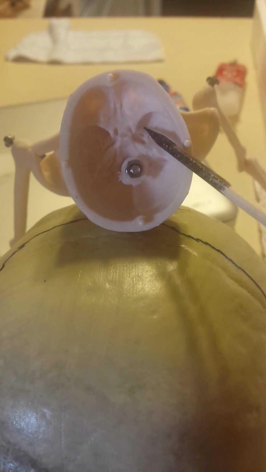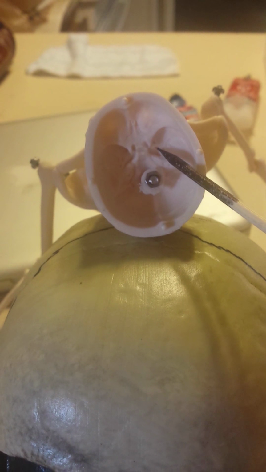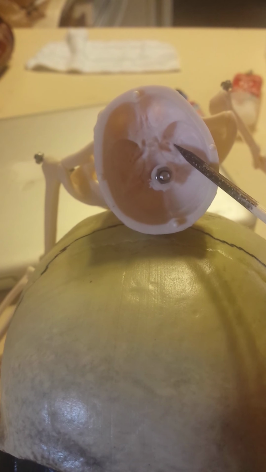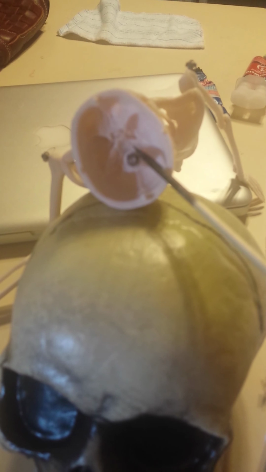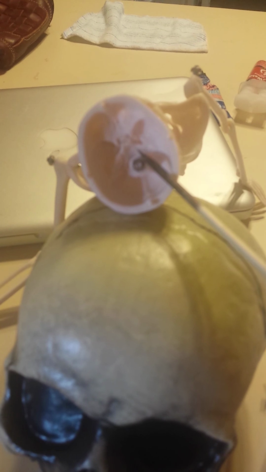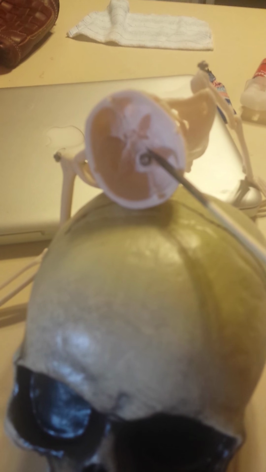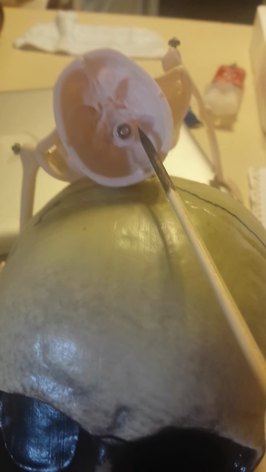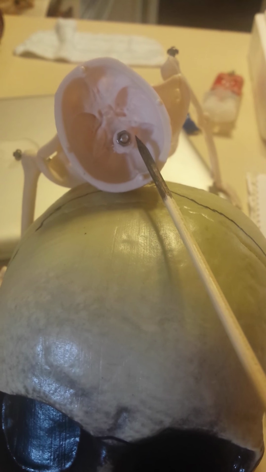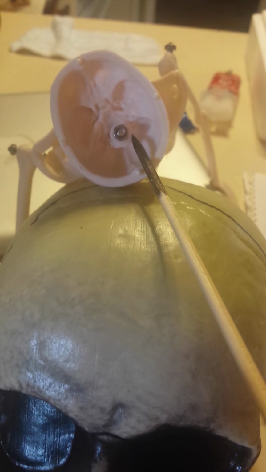The top indentation here is known as the foramen rotundum. Below that we have the foramen ovale, and here is the foramen spinosum. The foramen lacerum is located here, and it is directly inferior to the carotid canal. The indentation located here is known as the jugular foramen.